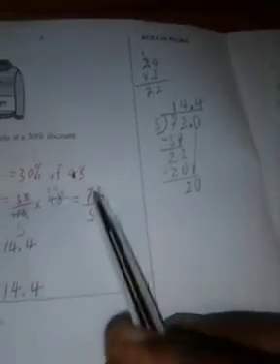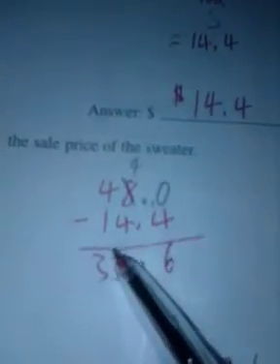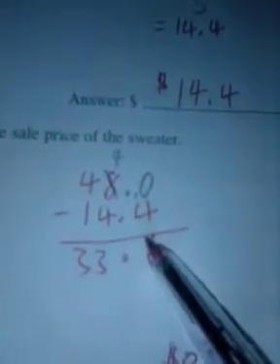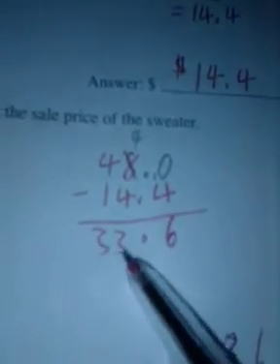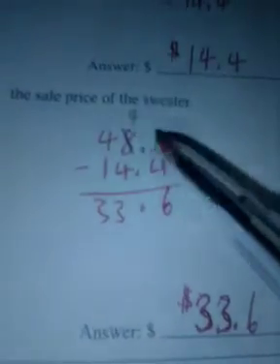I can cross out a 0 immediately, and then I can do some more and I get 72/5. 72 divided by 5 is equal to $14.40. So the sale price is going to be 48 minus $14.40, and they end up at $33.60. Add a 0, and I have to borrow from the 8 and all that.